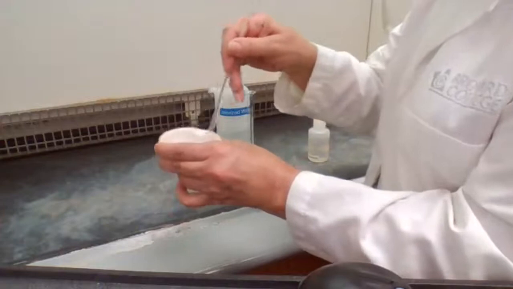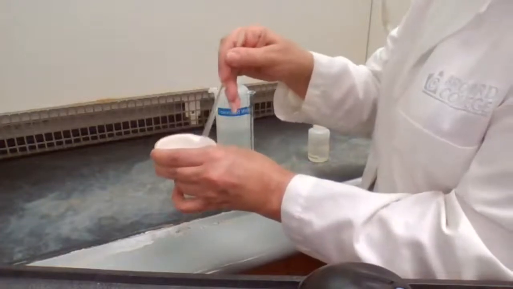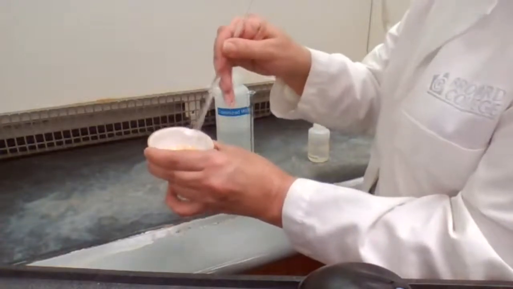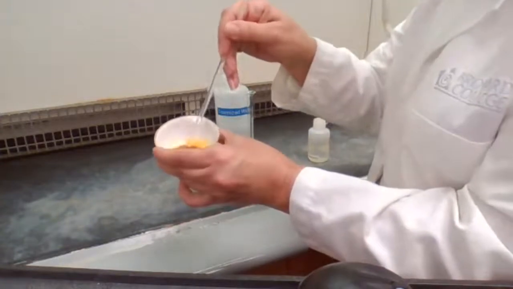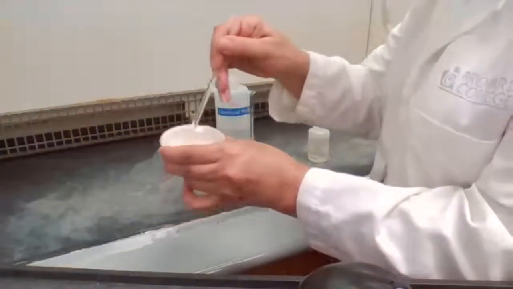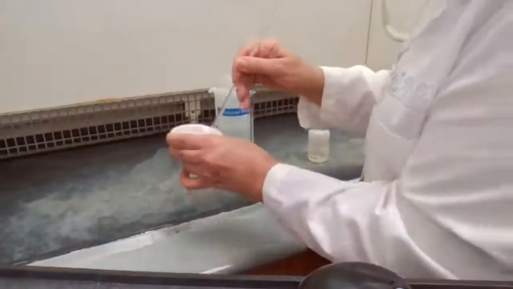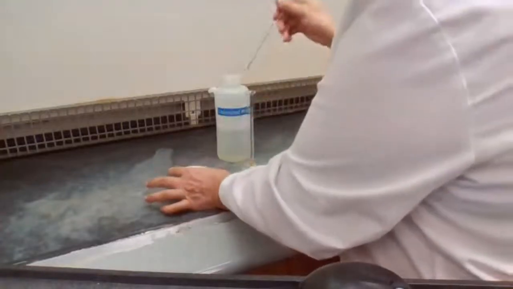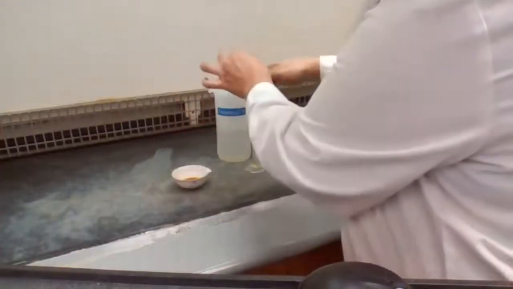So I have all the iodine dissolved but not reacted yet. It's reacting. Gonna leave it here and go do another part of the experiment, because it takes more time for this reaction to be complete.